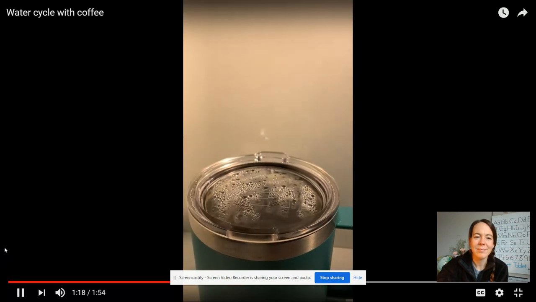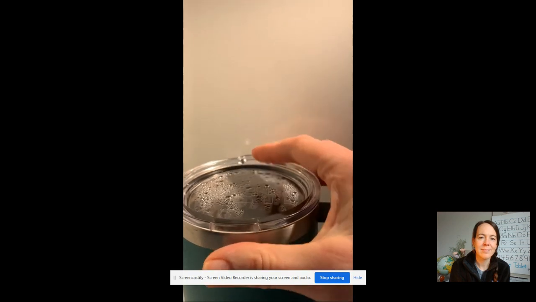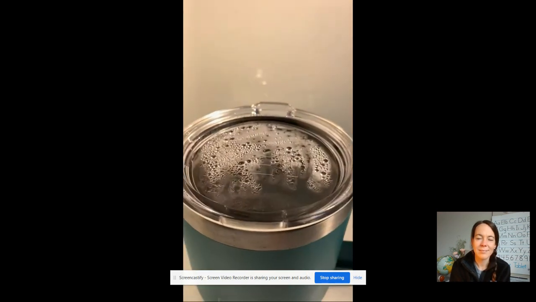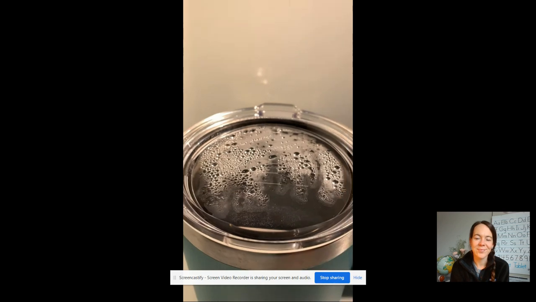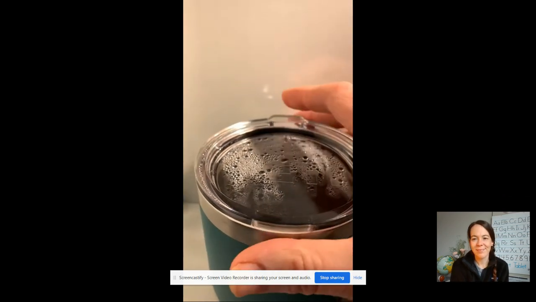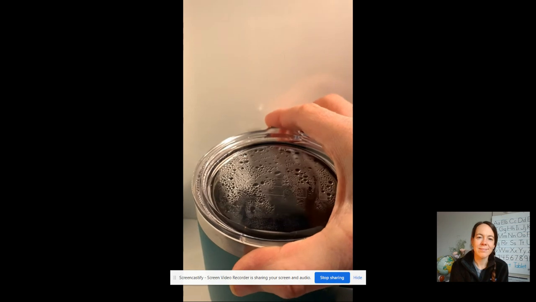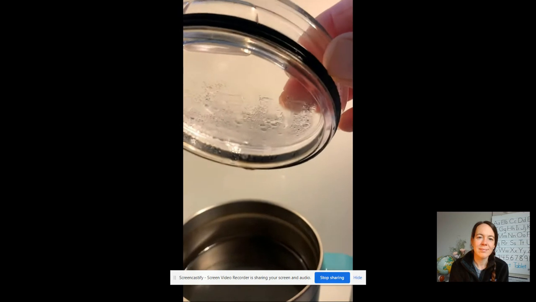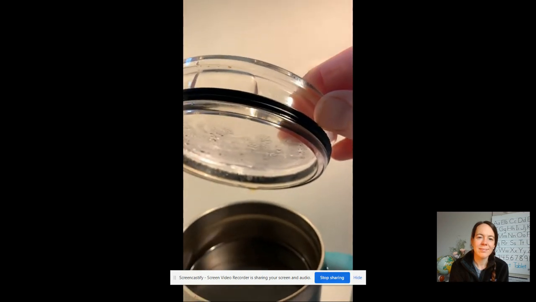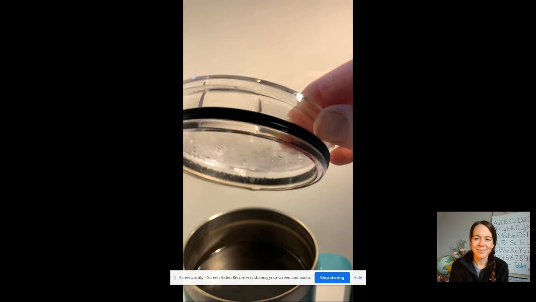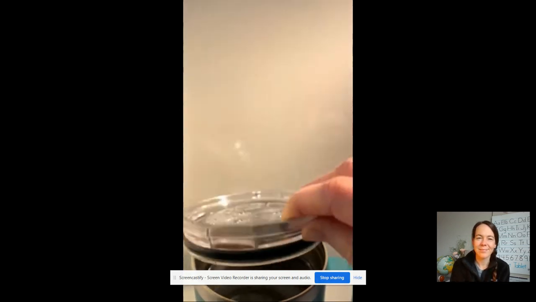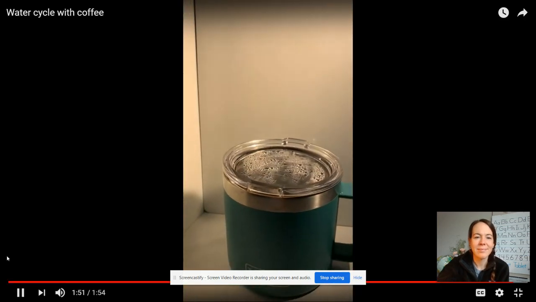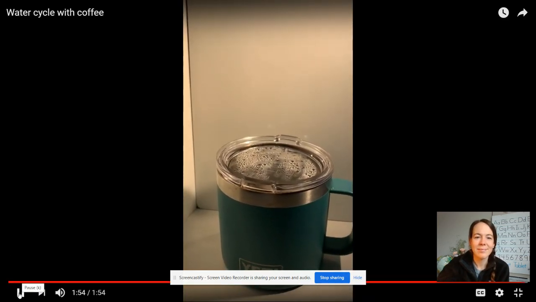So again, we have the steam, the water vapor that comes up. It gets trapped on the top of this lid, and we have it condensing. This lid is acting like a cloud. It's collecting the water, and as the water pools together, it is like what happens when the clouds get too heavy and it starts to rain. So there you have it, a quick look at the water cycle using a cup of coffee.